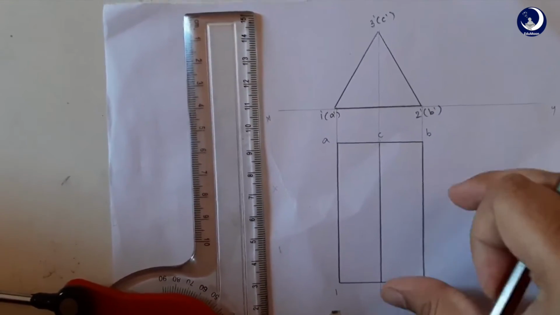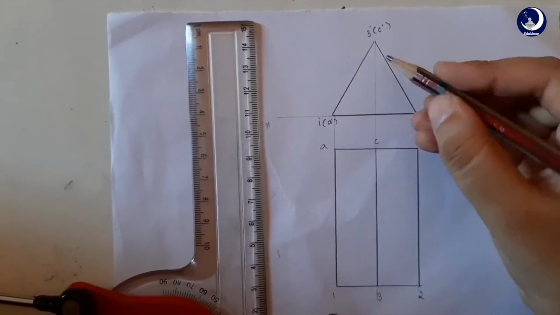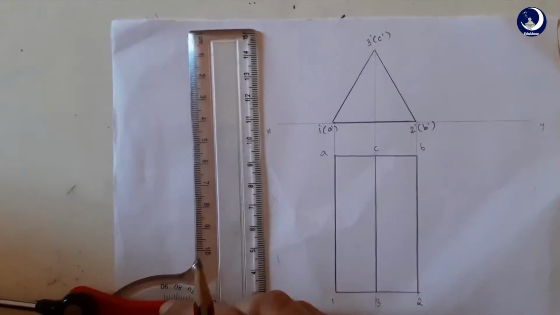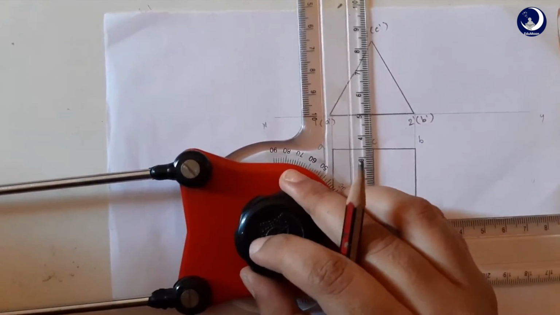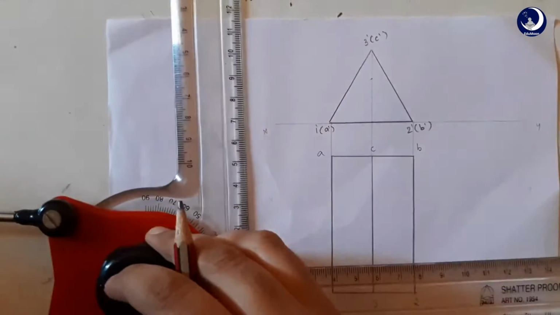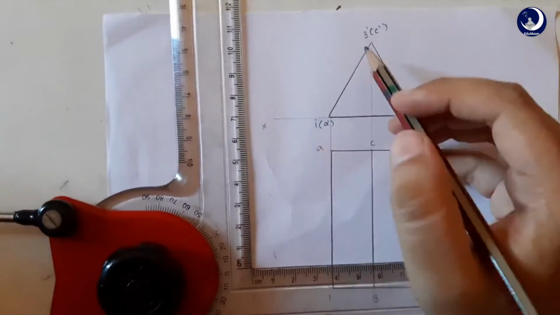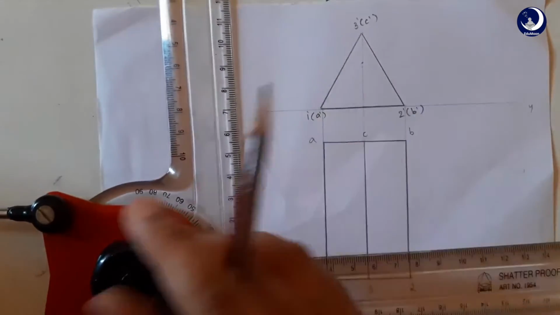Now we need to draw the section plane. It is mentioned in the question that the section plane is 20 mm above HP. So 20 mm above HP we make a point. Here the section plane is a horizontal section plane, so the section plane is parallel to HP. So we're going to draw a section plane here.